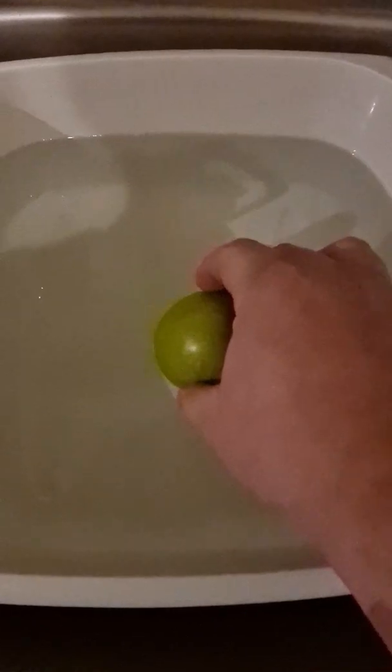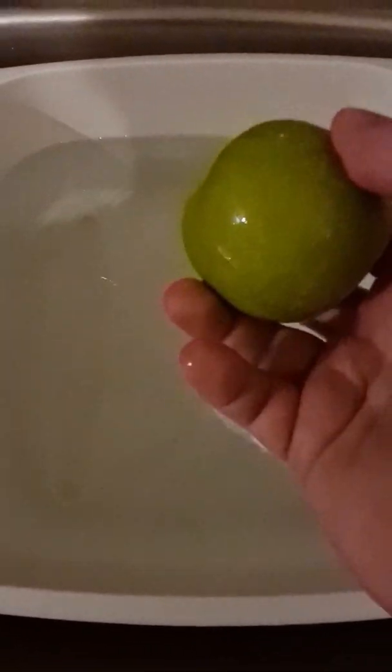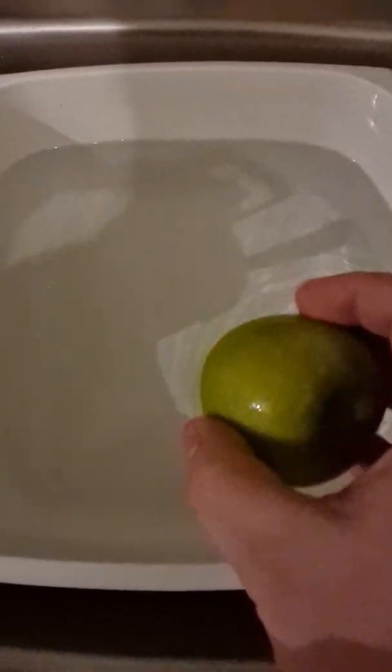So for this you'll need a bowl full of water and then some different objects that you might find that are safe to go into water. So I've just put an apple in, and as you can see I've put the apple in and it floats to the top.